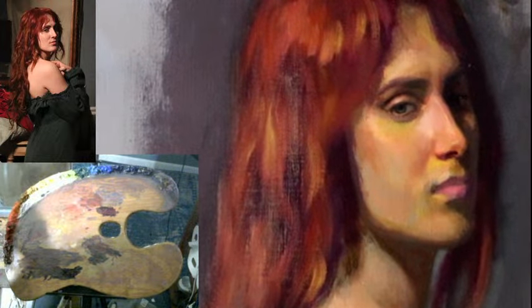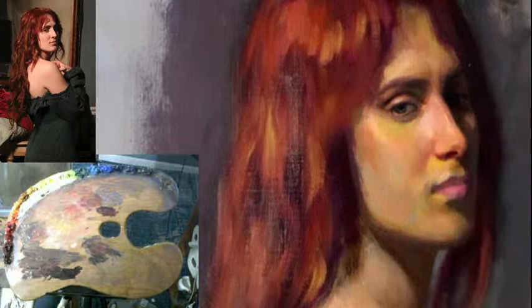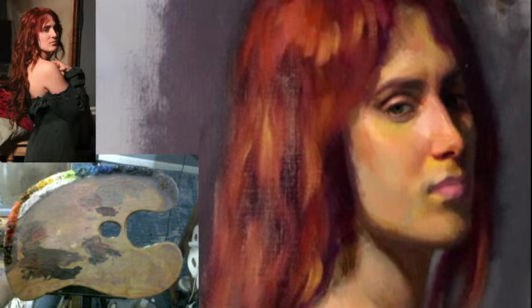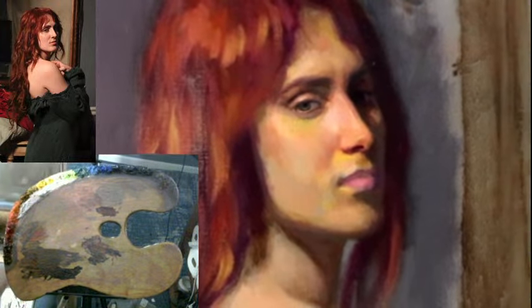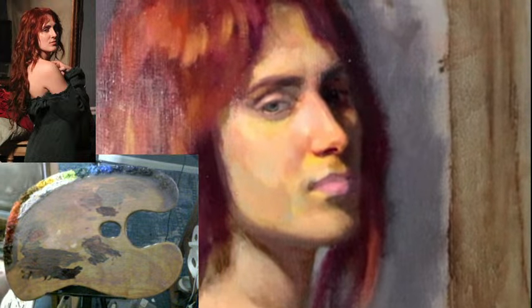What a nose that is to paint. But every nose is special, just like every face is special. I mean, everyone is different, right? Let's change this. Hopefully I don't disconnect anything. Okay.